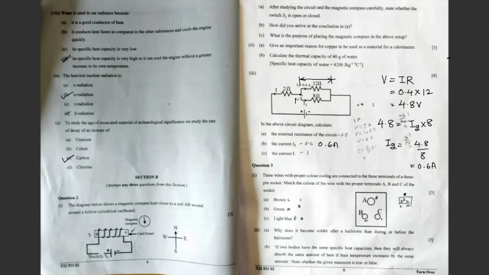It gets divided at node A into two branches. The branch above carries 0.4. The branch below is carrying 0.6. Therefore, I, the main current, is actually equal to the addition of the two secondary currents. So it is 0.6 plus 0.4, and that is equal to 1 ampere.